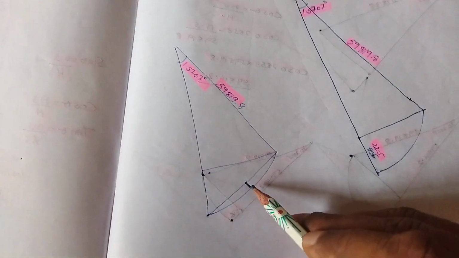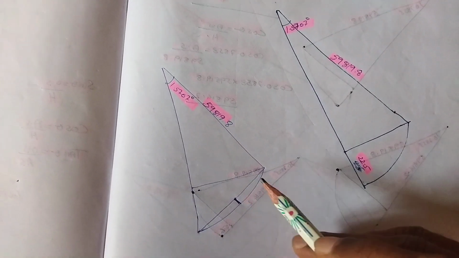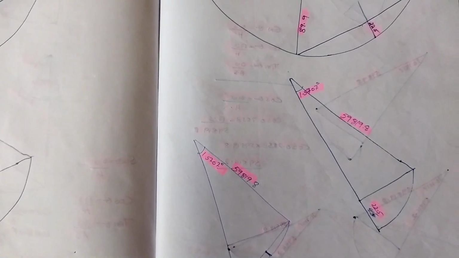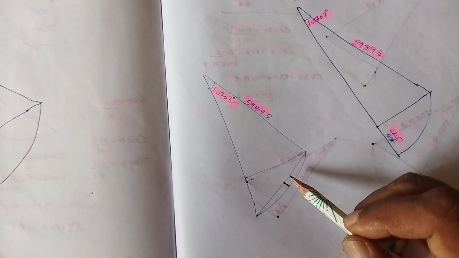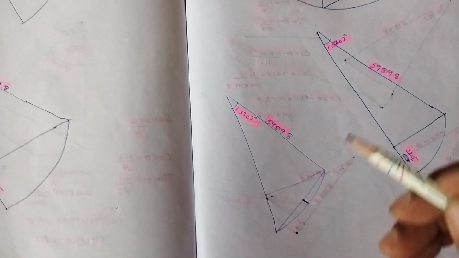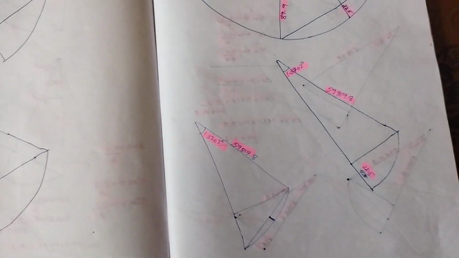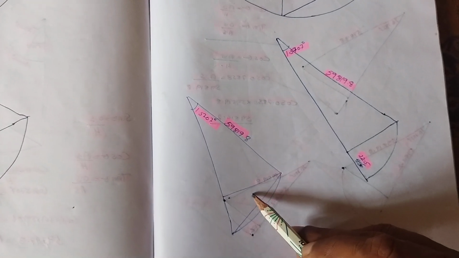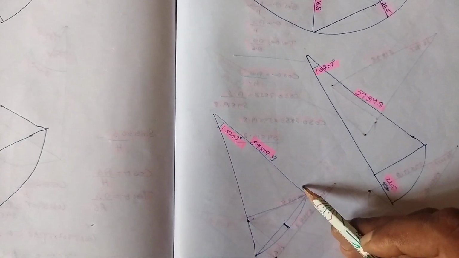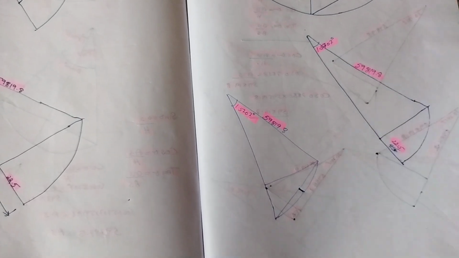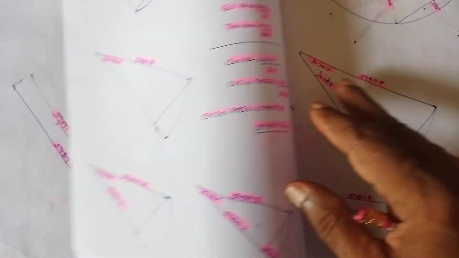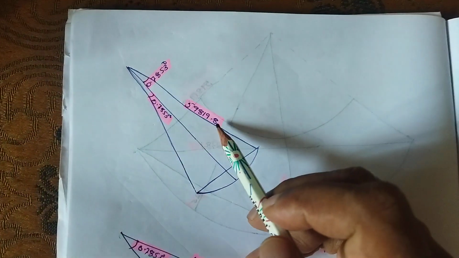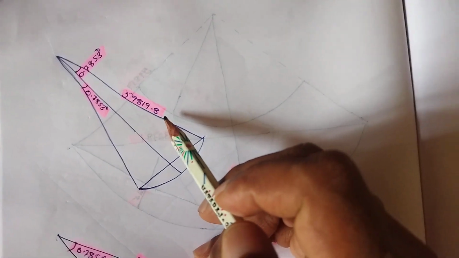We have found out this measurement in earlier diagrams. In the same way we can find it out. For that purpose, we have to draw one triangle from here to here. On the next page, I have drawn it.